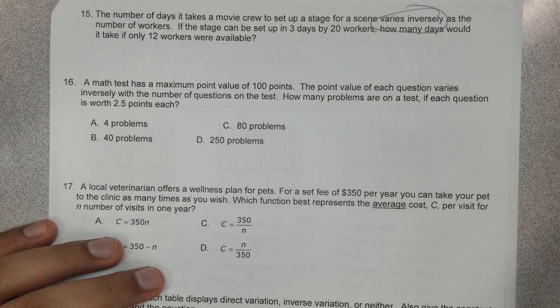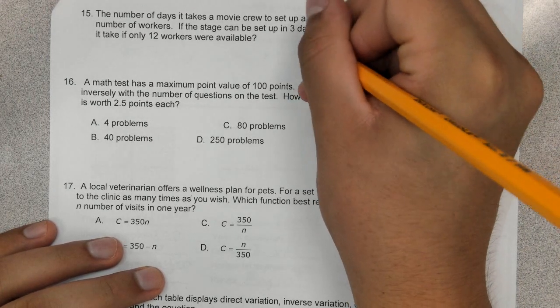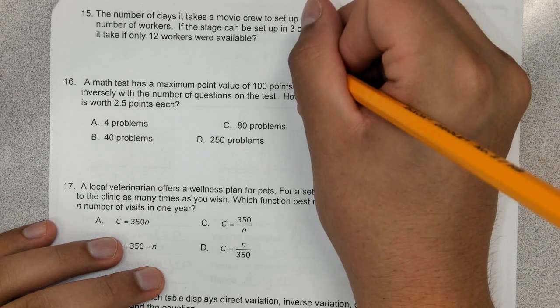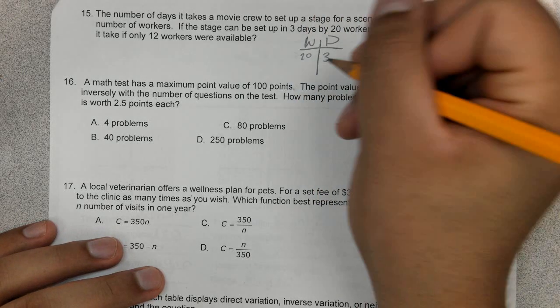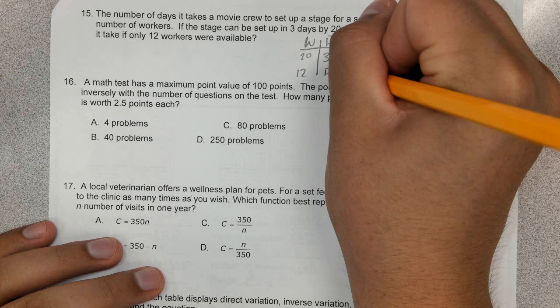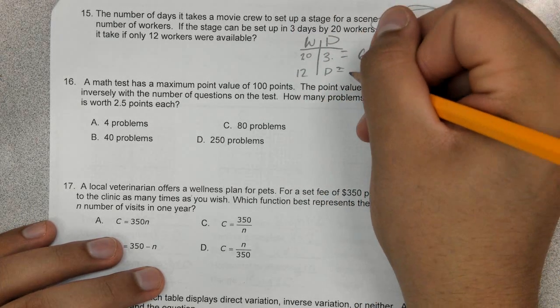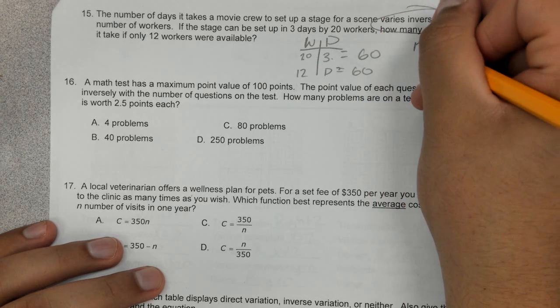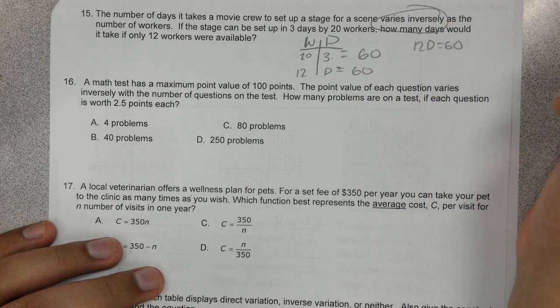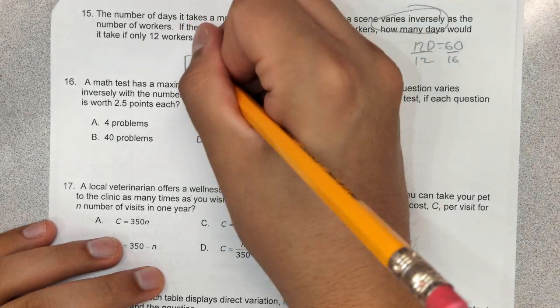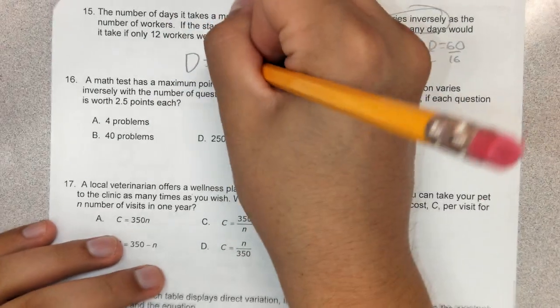Alright, so here varies inversely. Alright, we're talking about days, or workers in days. It takes 20 workers to build it in 3 days. 12 workers, how many days? 20 times 3 is 60. Alright, just divide by 12. Alright, so 5 days.